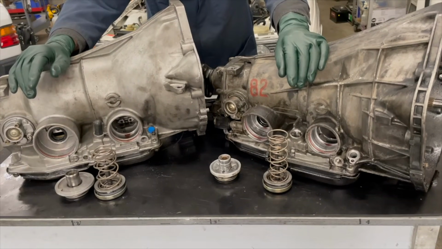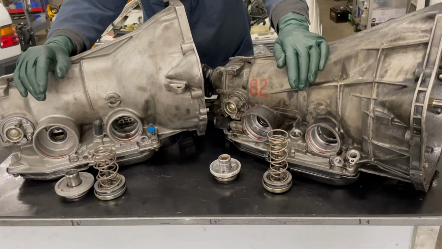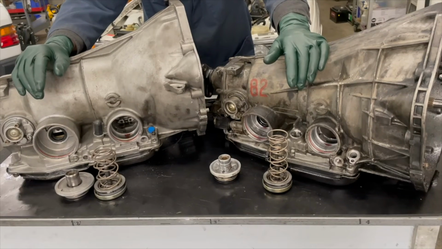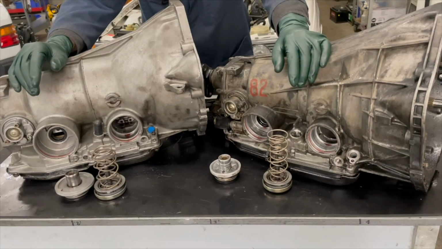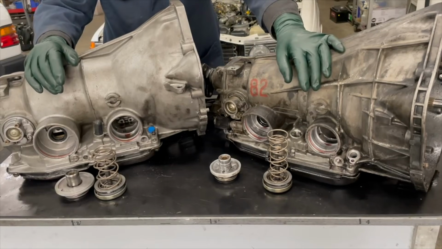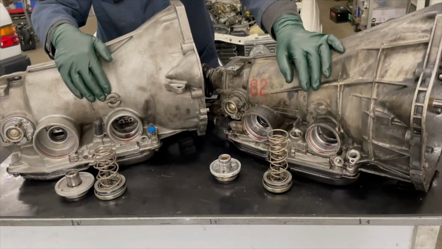But I think where most of the weight was saved is in the planetary gear assembly inside the transmission. So I'm going to pull these two out, and I think we'll have a little fun. If I can find a scale, we'll weigh them.